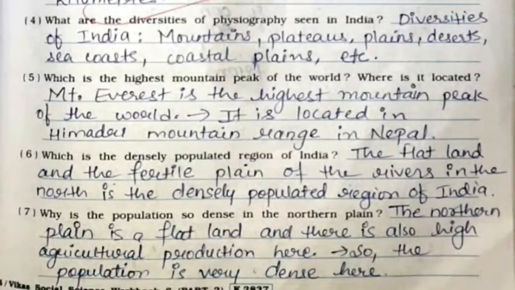Fourth, what are the diversities of physiography seen in India? Diversities of India, that is mountains, plateaus, plains, deserts, sea coast, coastal plains, etc. Fifth one, which is the highest mountain peak of the world? Where is it located? Mount Everest is the highest mountain peak of the world. It is located in Himadri mountain range in Nepal.